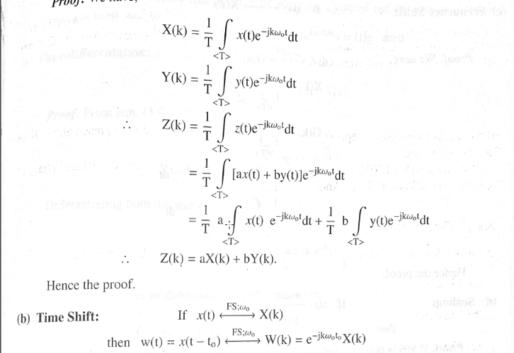So 1 by T, a is a constant, let's take it outside, the integral over the time interval T of x of t e raised to minus jk omega naught t dt, and the same 1 by T, b.